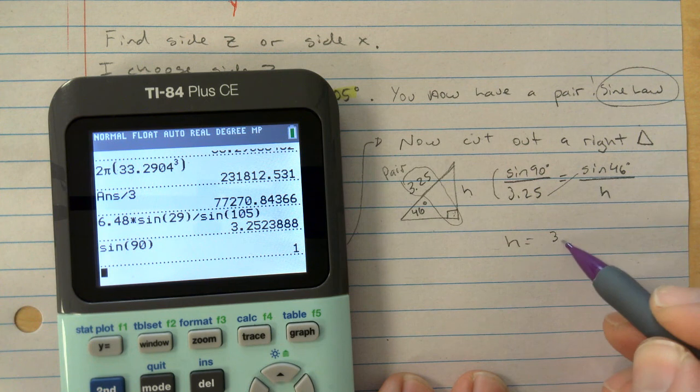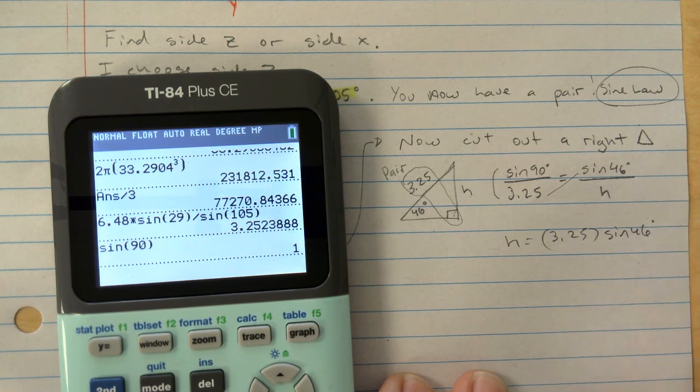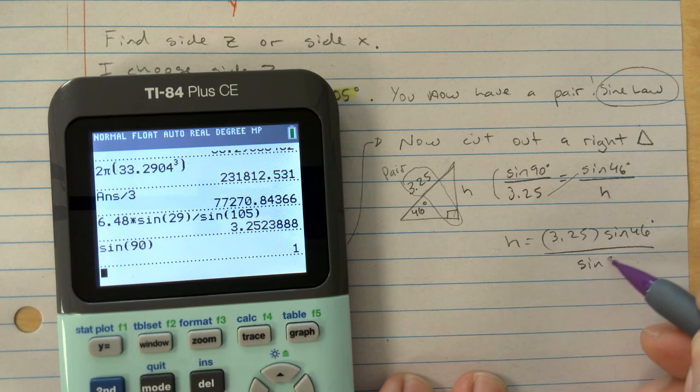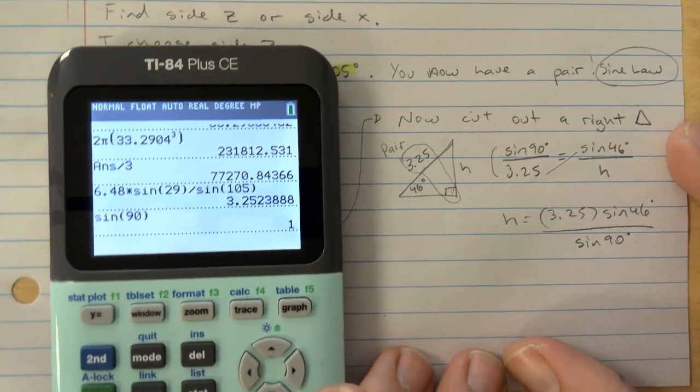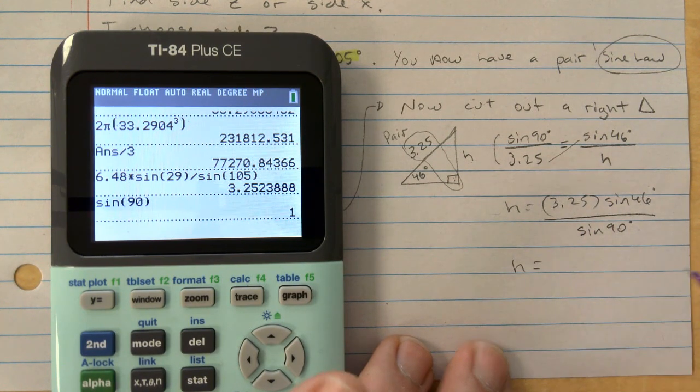So it would be 3.25 times sine of 46. You notice that I always put one of them in brackets. That's how I like to do it. Divided by sine of 90, which you know is 1. So if you want to speed it up, you don't type in the divide by sine of 90 because it's not going to make a difference.